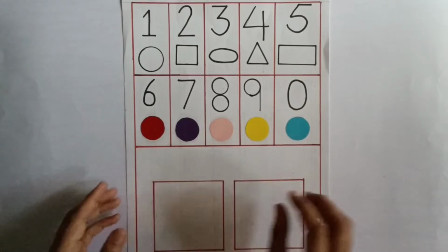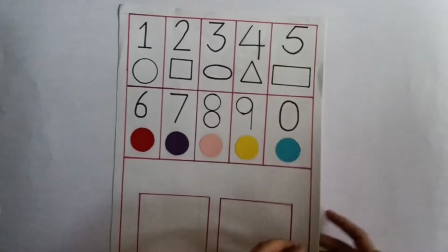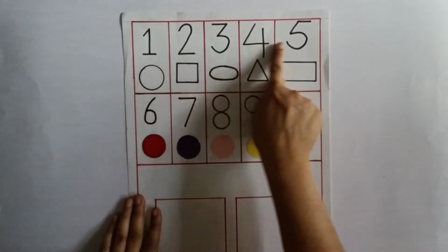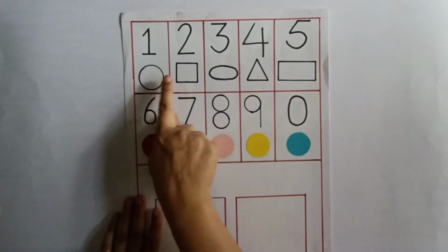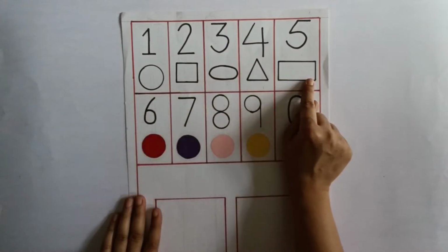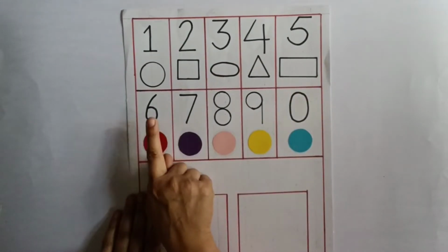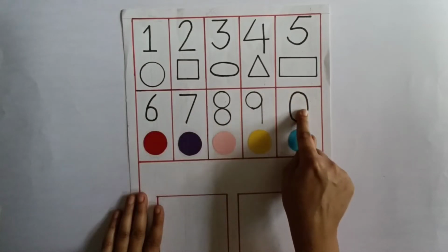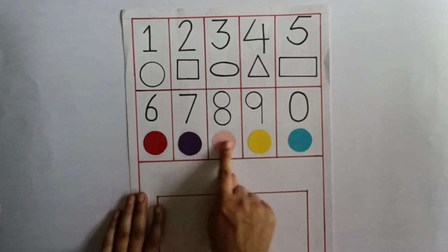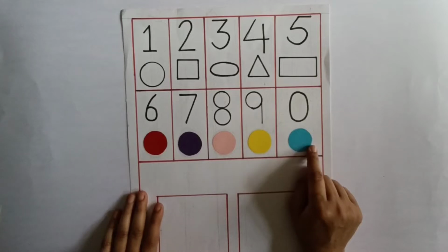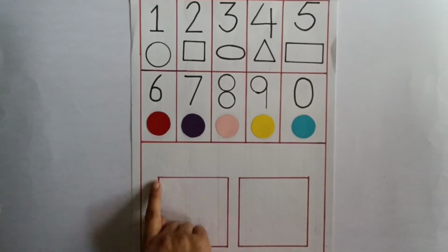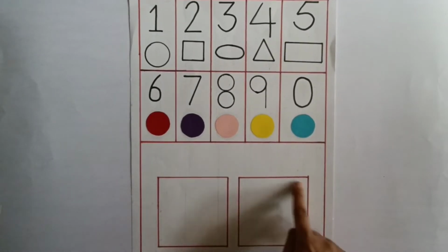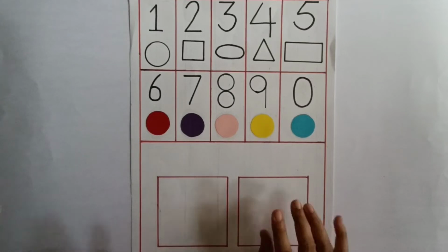So now let's get started with our activities. Use one white thick sheet, right? And here I have written numbers 1 to 5, and to each number I have given one particular shape, right? And after that here I have written numbers from 6 to 9, and here I have added 0 as well, and to each number also I have given one particular color. Under this I have mentioned two square boxes, right? I will tell you the use of these two boxes later on, right?